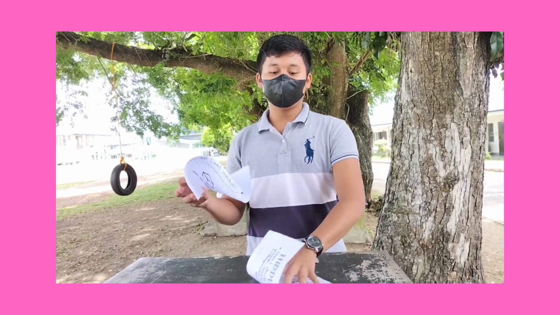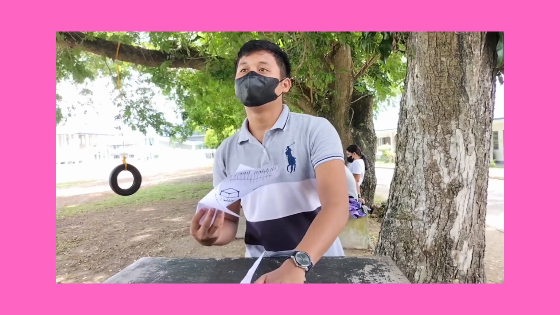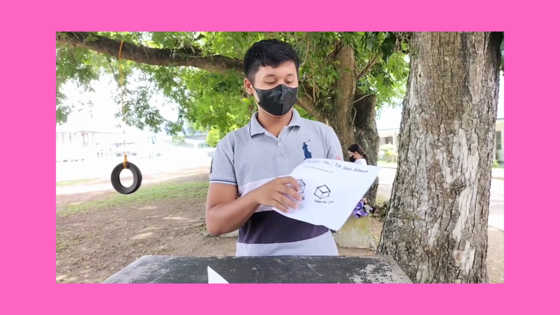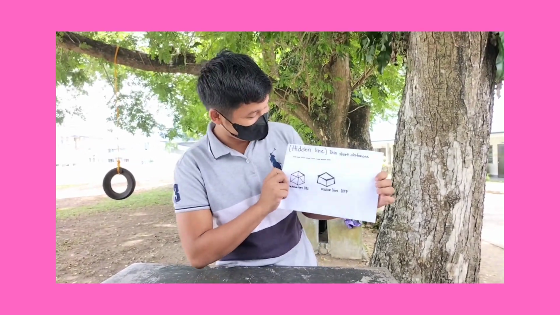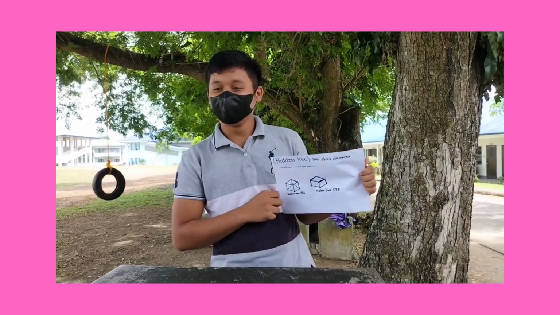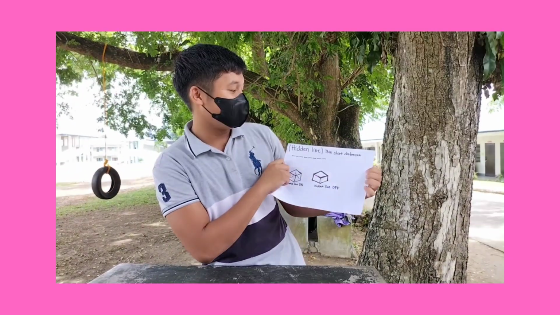At ito yung mga halimbawa. Hidden line. Thin or short distances.